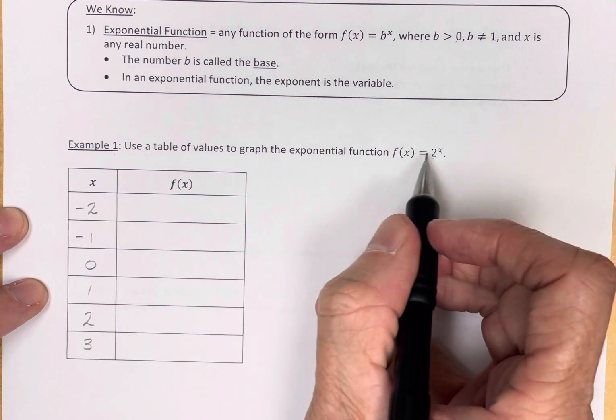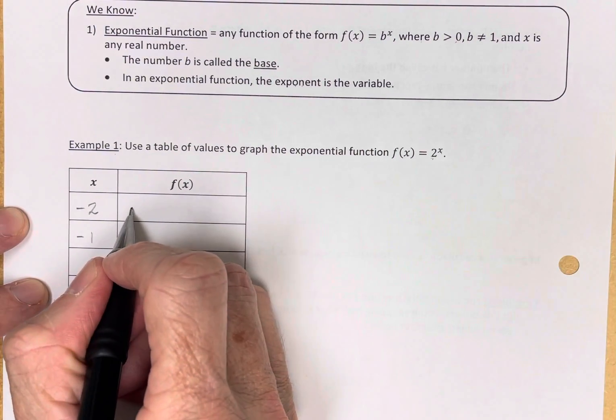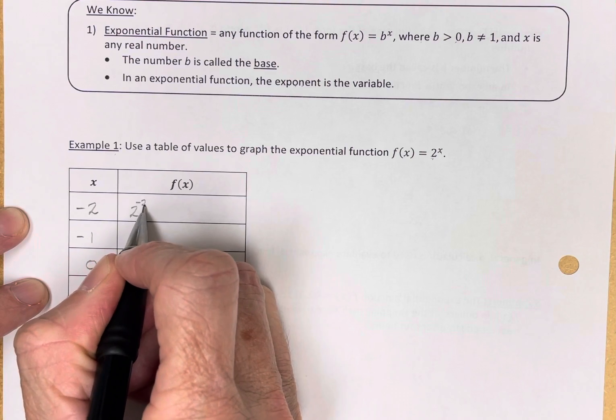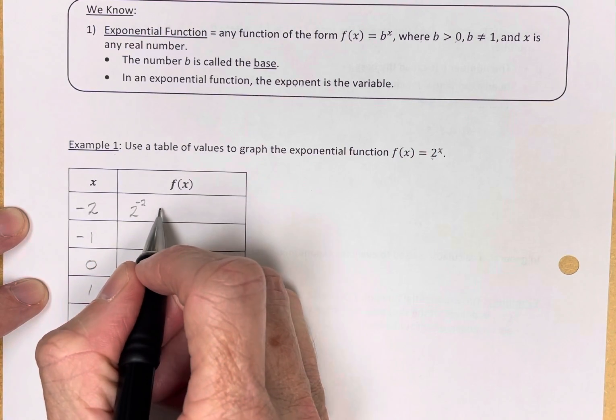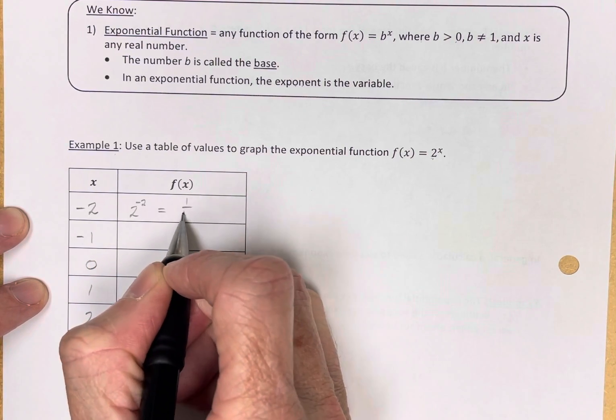And let's do that. So we know it's 2 to the x, so this is going to be 2 to the -2. If you need to put it into a calculator, you can, but the answer is 1/4.